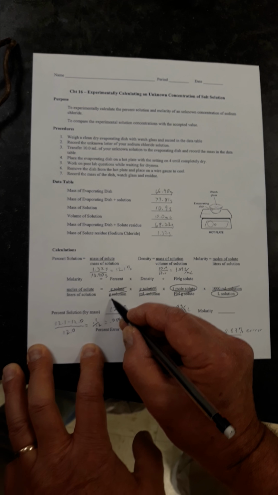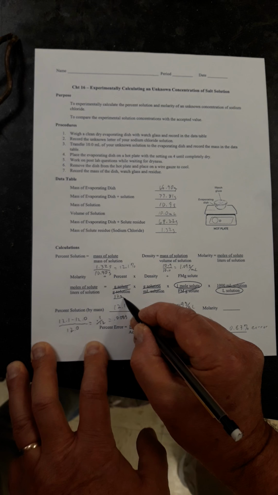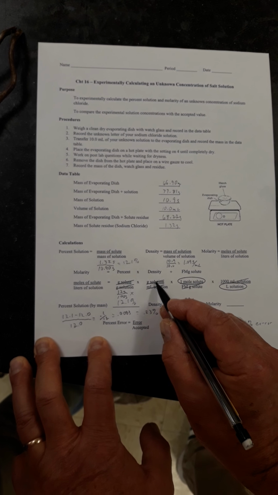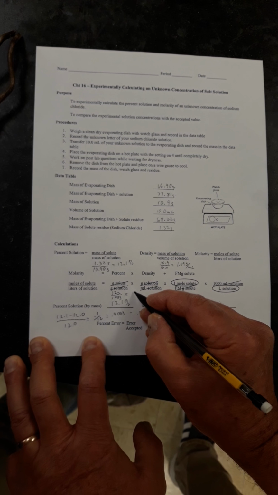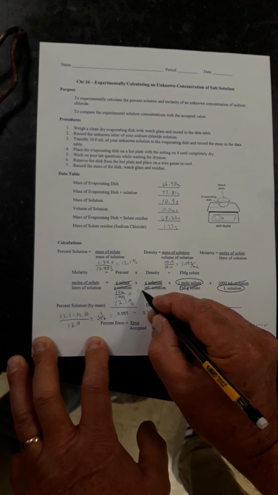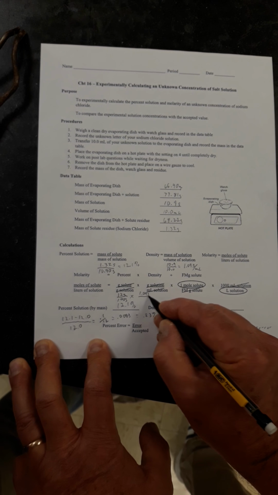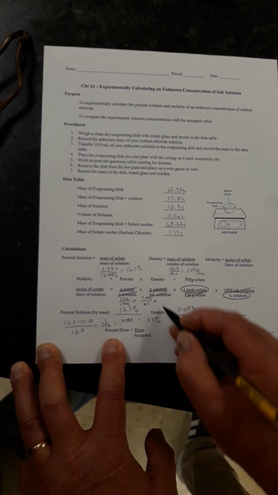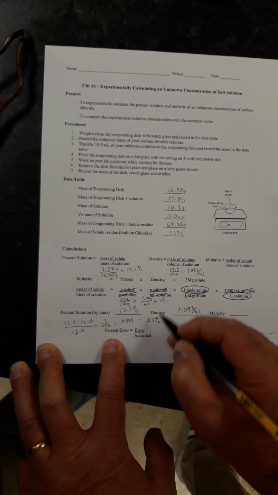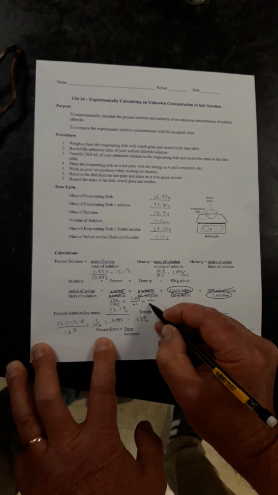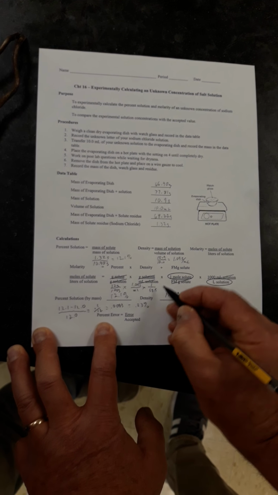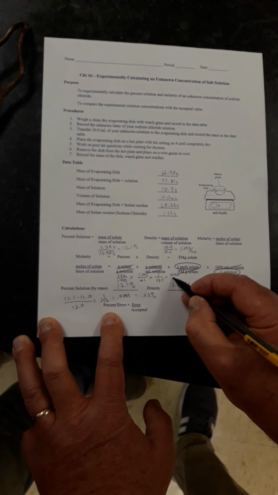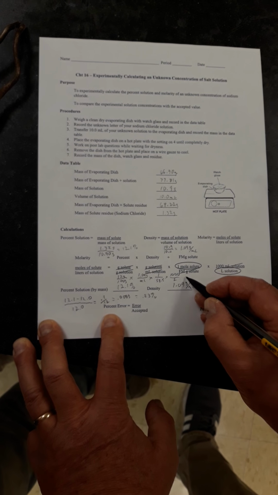So if we put the percent, 12 grams out of 100 grams, times the density, which is 1.09 grams per milliliter, times 1 over the formula mass, and the formula mass of NaCl is 58.5, and then times that by 1,000 to get milliliters to liters.